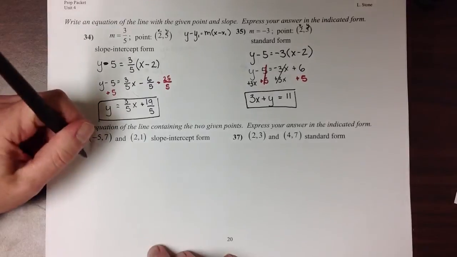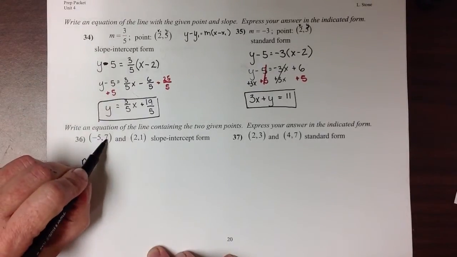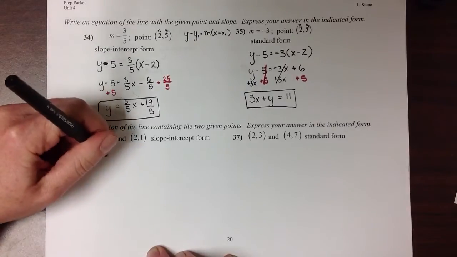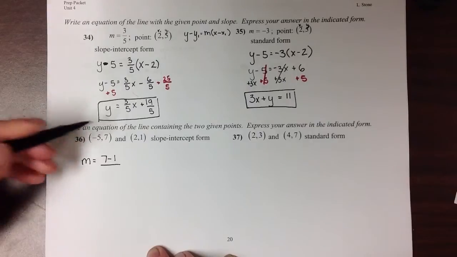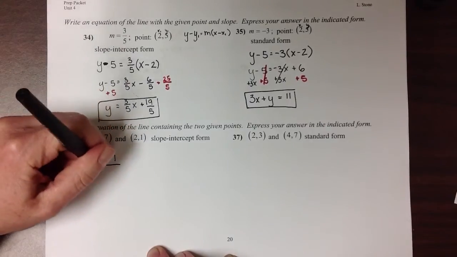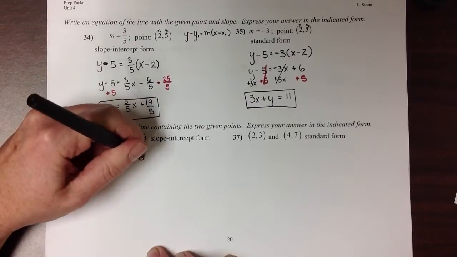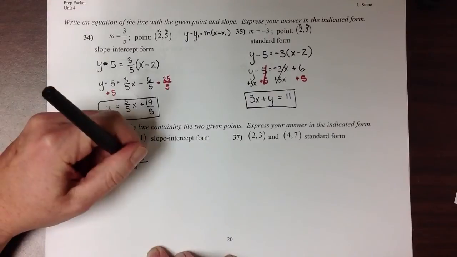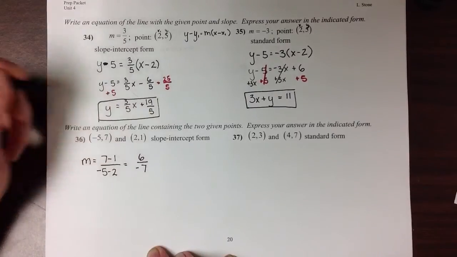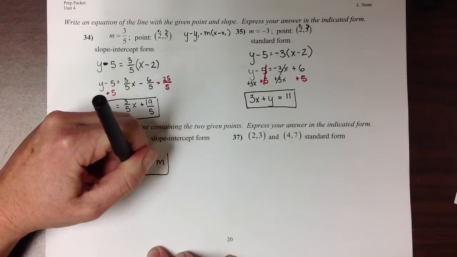So first I'm going to find my slope, and that is my change in y, so 7 minus 1, over my change in x, negative 5 minus 2. 7 minus 1 is 6, and negative 5 minus 2 is going to leave me a total of negative 7. So that is my slope.